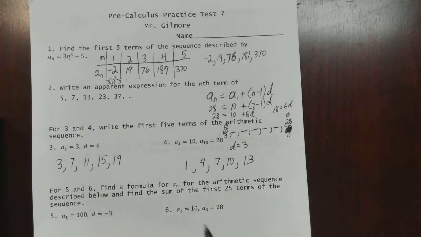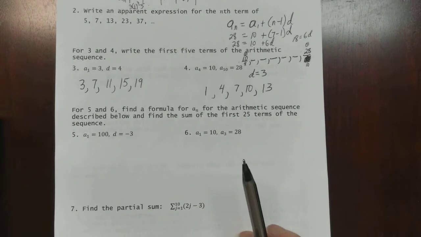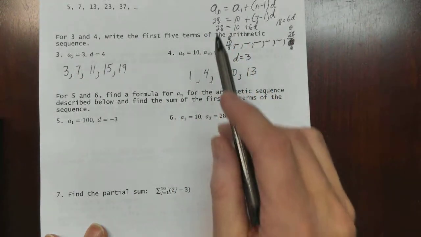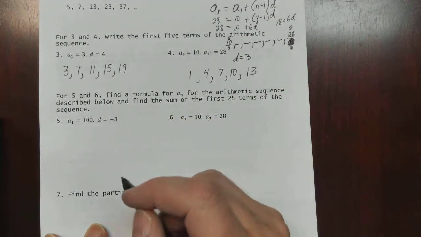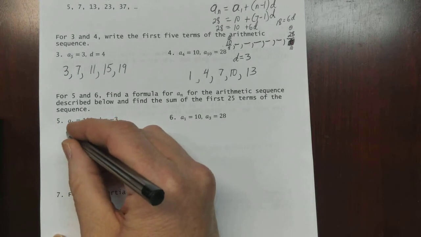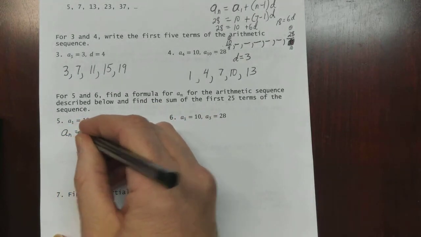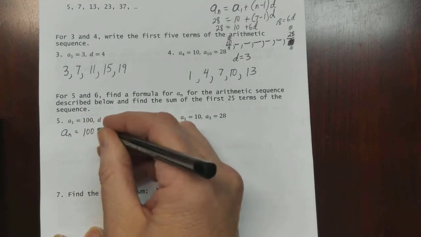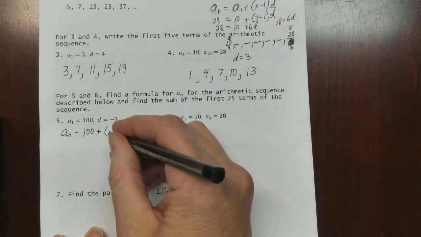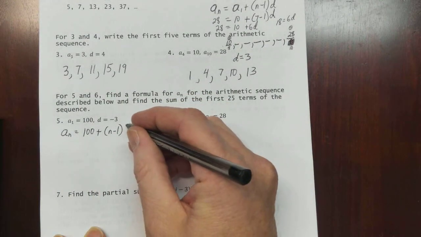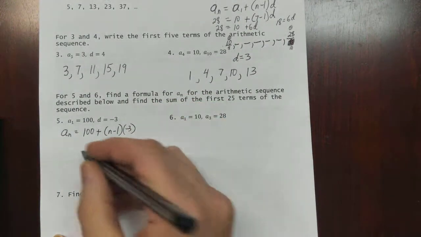Okay, so number 5, I'm going to use this formula up here again. A sub n equals a sub 1 plus n minus 1 times d. A sub n is what we're solving for. A sub 1 is 100, n stays as a variable to do the general formula, and d we're given as negative 3.